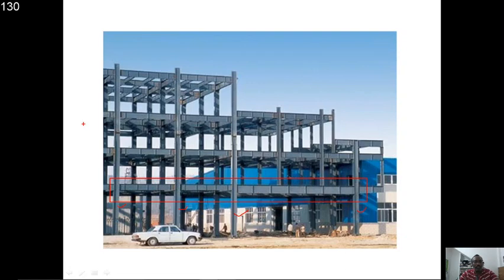If you see the structure above, where it has the upper floor, it has more supports. Support 1, 2, 3, 4, 5, 6 supports, and the spans are span 1, span 2, span 3, span 4, span 5, like that. So it is a continuous beam.